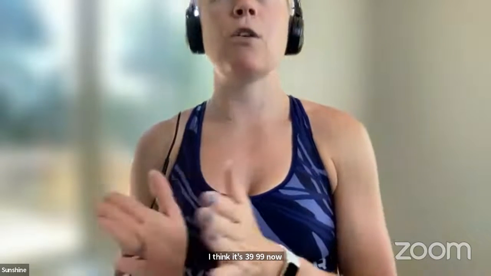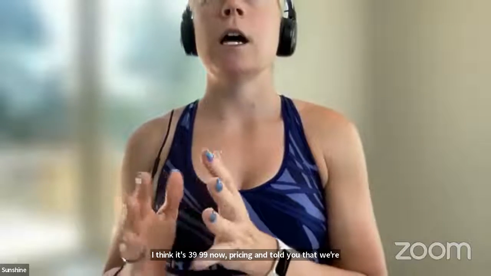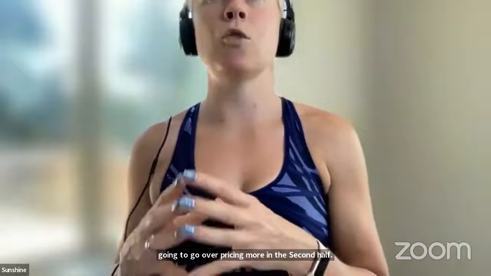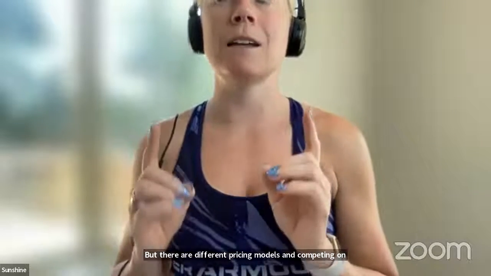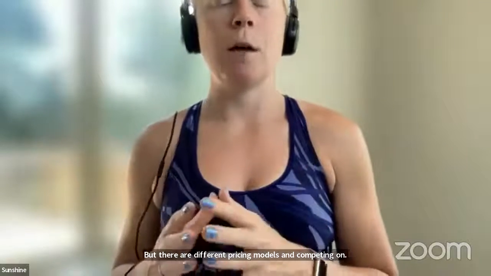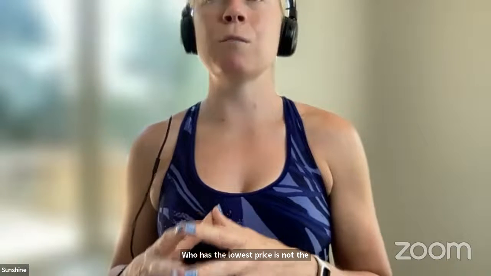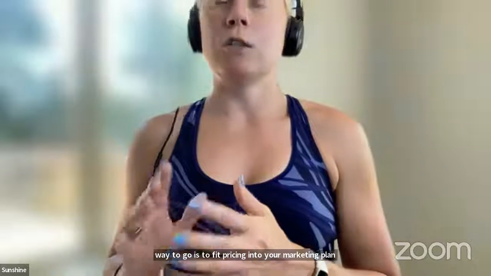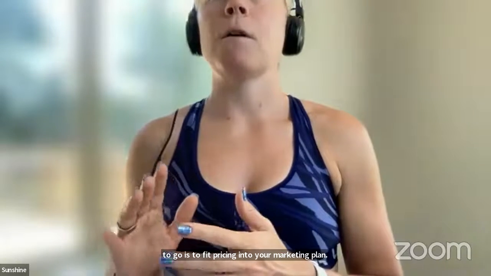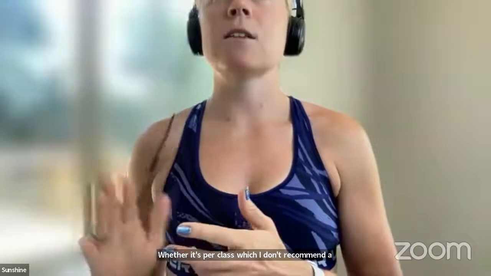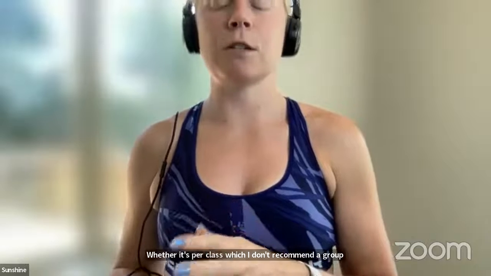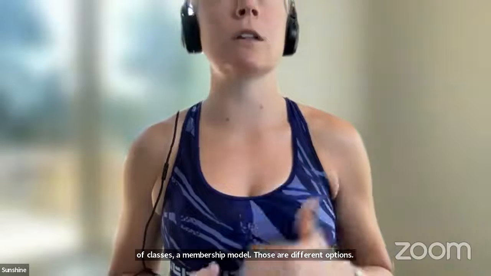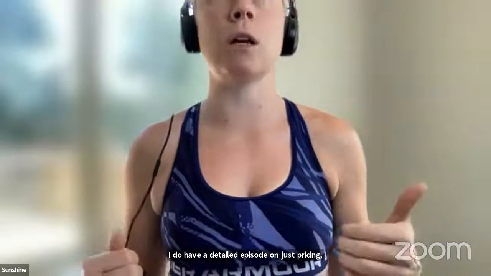Pricing. I told you that we're going to go over pricing more in the second half, but there are different pricing models, and competing on who has the lowest price is not the way to go. But the way to go is to fit pricing into your marketing plan, whether it's per class, which I don't recommend, a group of classes, a membership model. Those are different options. I do have a detailed episode on just pricing, which I'll put a link to in the show notes, where that's all I talk about.